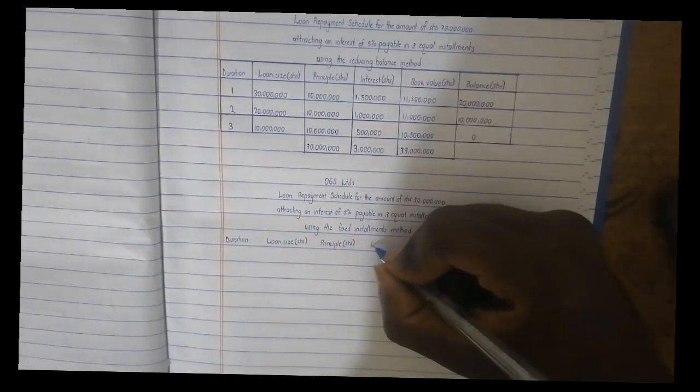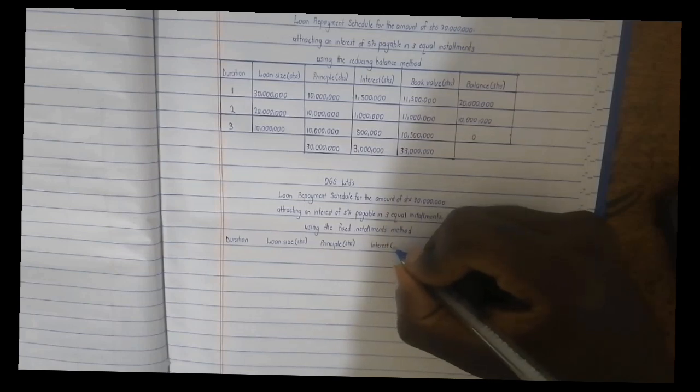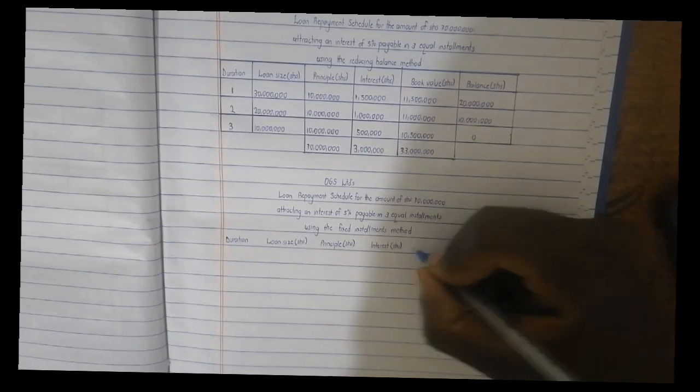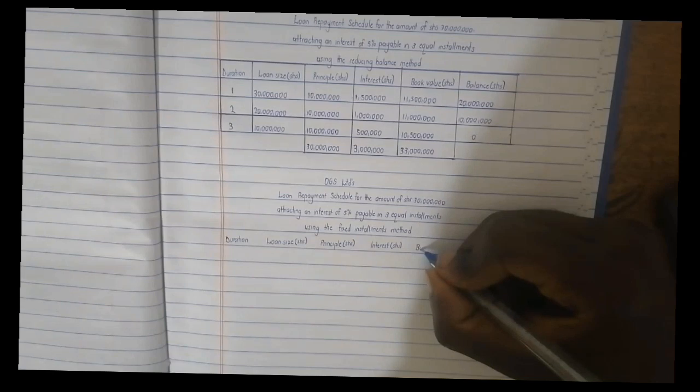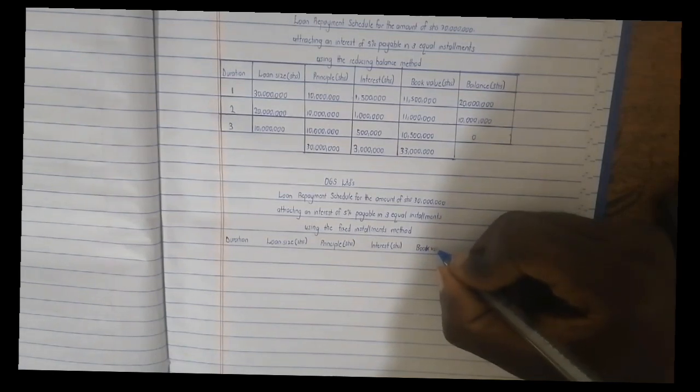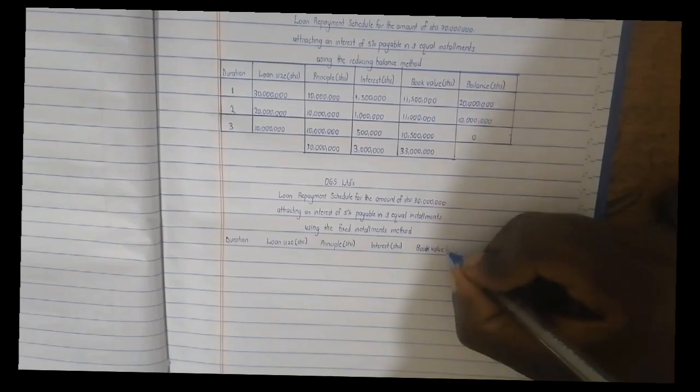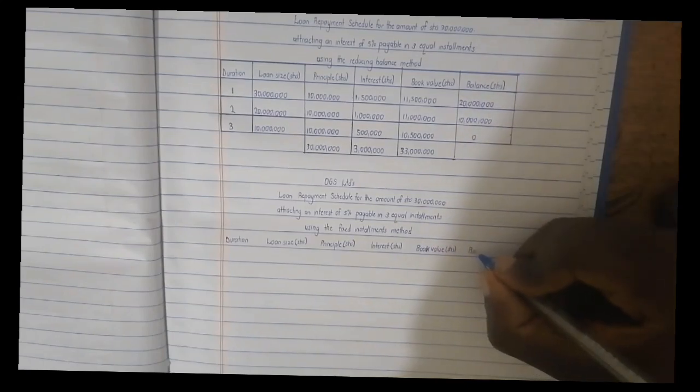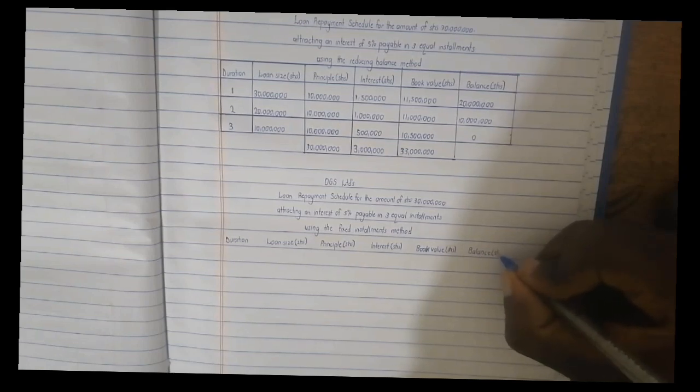In the reducing balance method, we keep calculating interest on every step of the way, but in the fixed installments method, the interest is calculated once and filled in once, which makes it the easiest method for creating loan repayment schedules, but it's very costly to actually paying the loan. So those are all our titles: the duration, the loan size, principal, interest, book value, and balance.